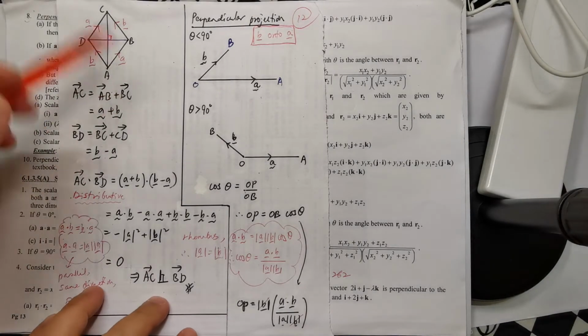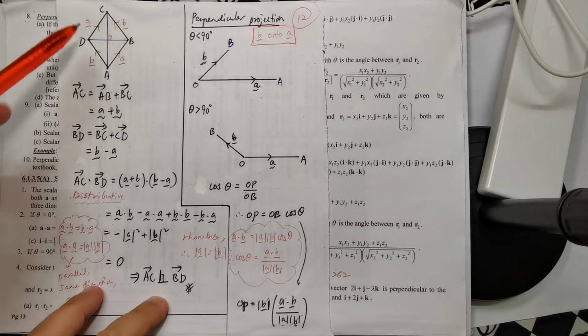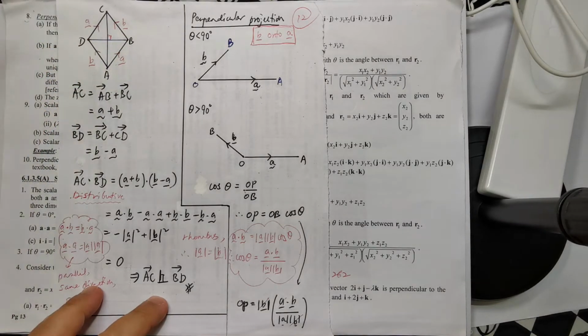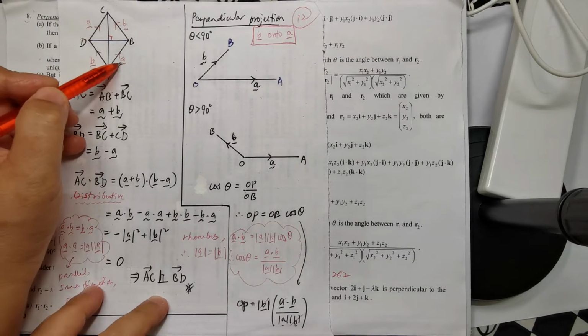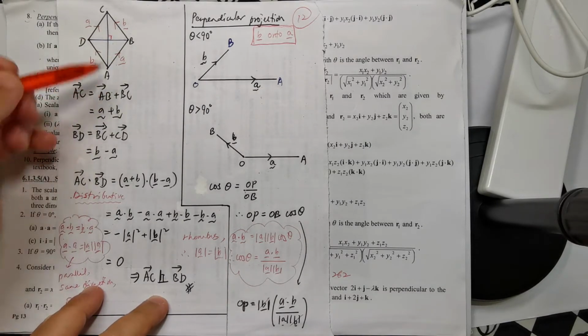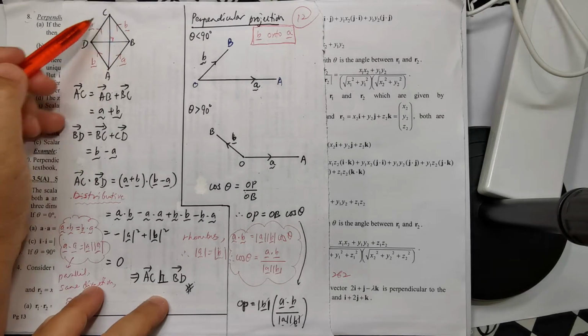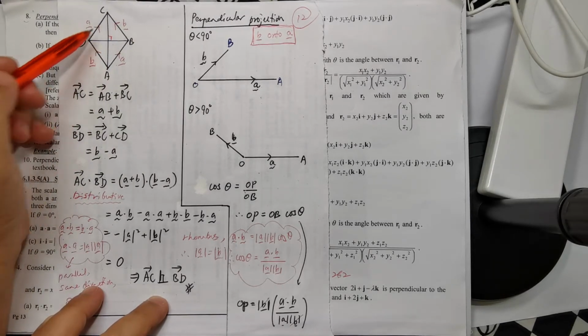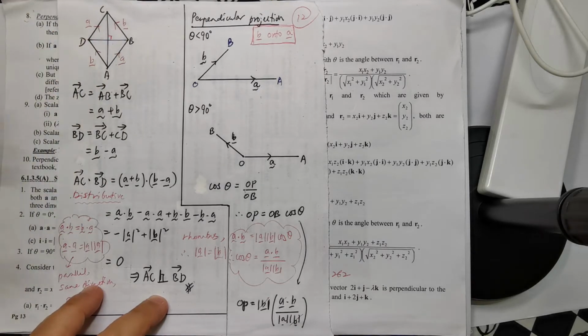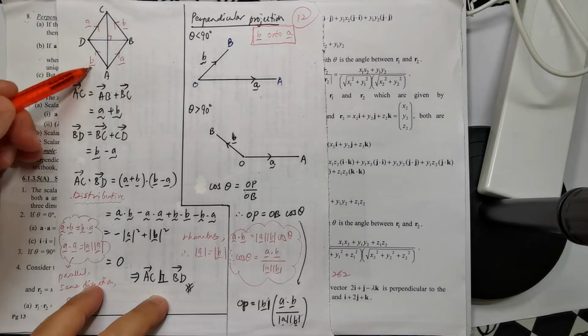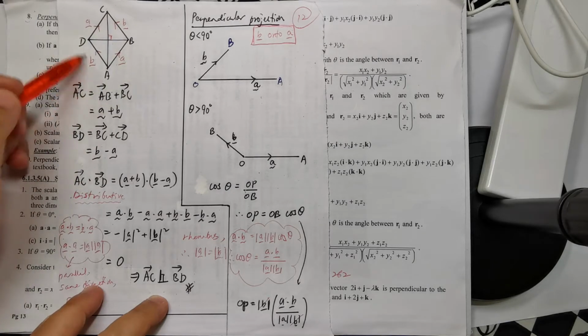Okay, so we draw a rhombus, and let's say we name it as A, B, C, D like this. Let's say AB I represent by vector a, later easier to calculate. BC is b, DC is also a, because it's a parallelogram. AB is a, DC also a. AD also b. BC is b, AD also b.